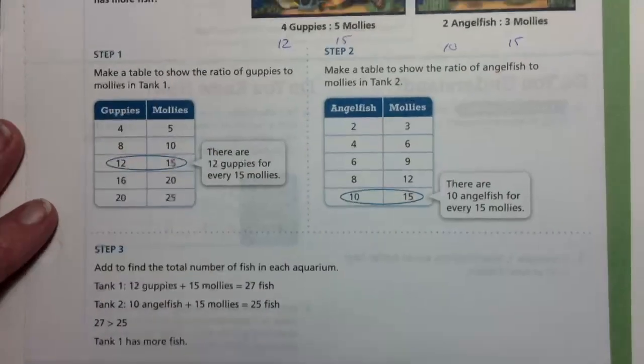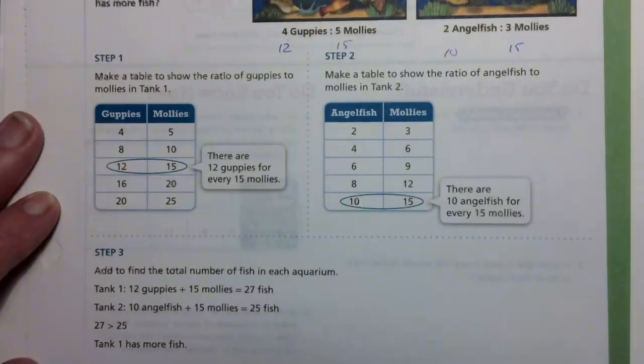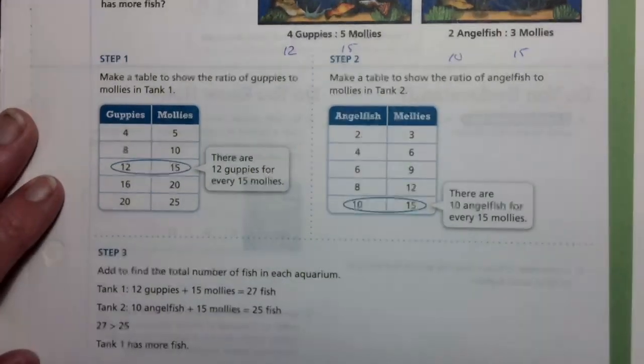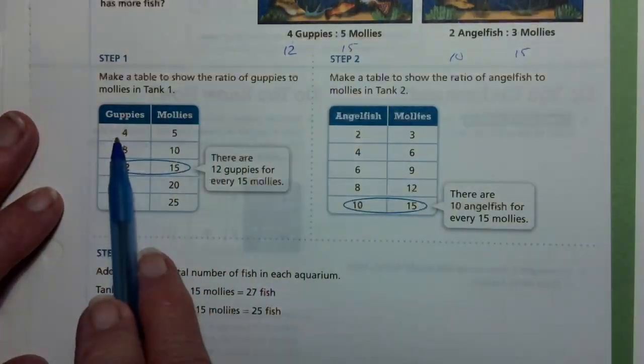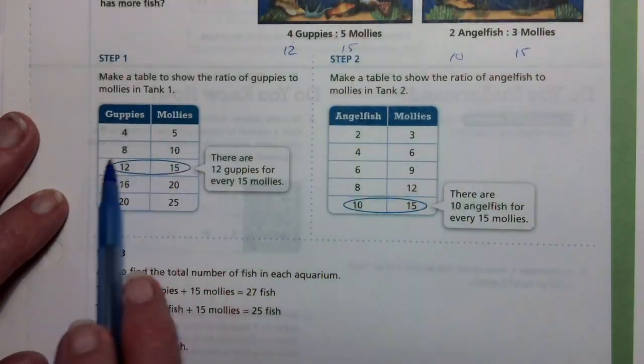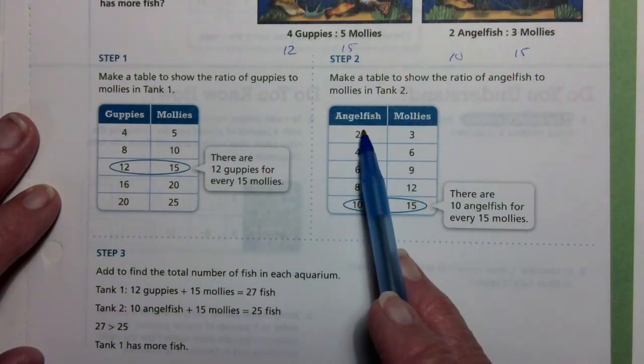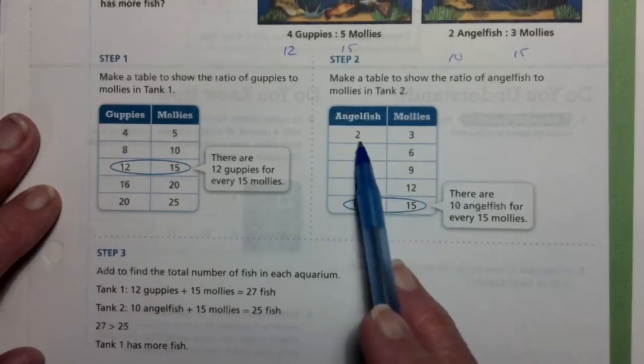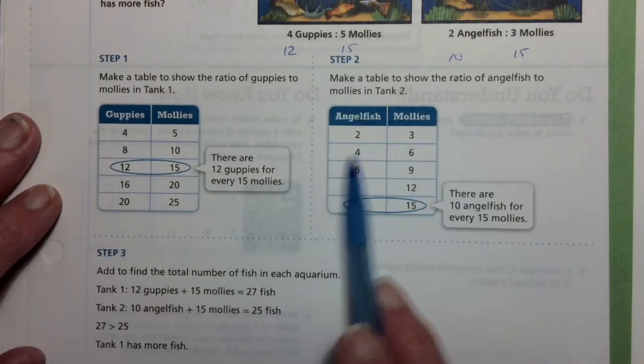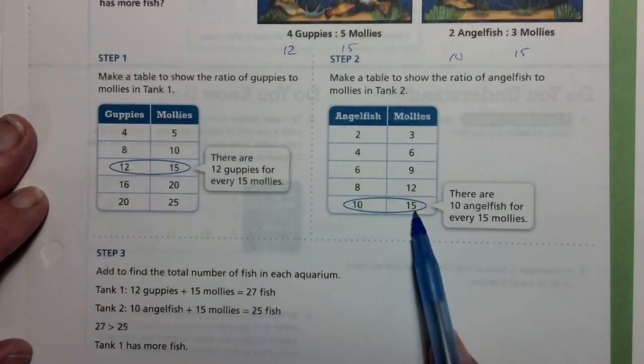Now, the way they did it, they made a table. Make a table to show the ratio of guppies to mollies. I got guppies to mollies, and it's a ratio of 4 to 5, and I keep going until I turn that into 15. Then make a table with angelfish and mollies. Start with what they gave you and keep going until you turn the mollies into 15.